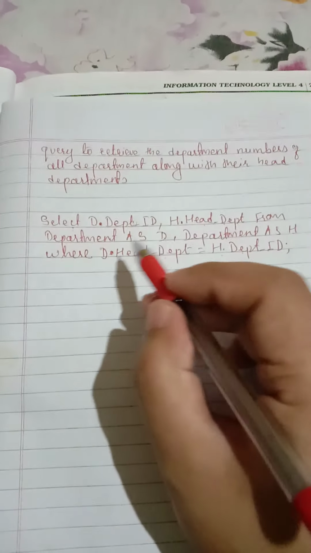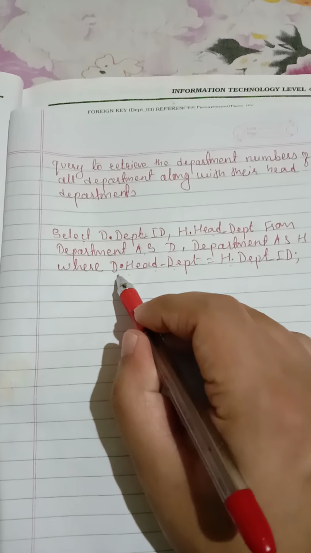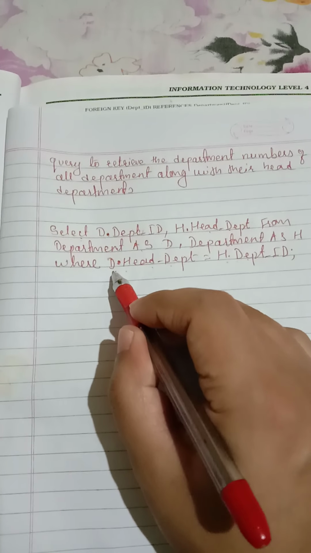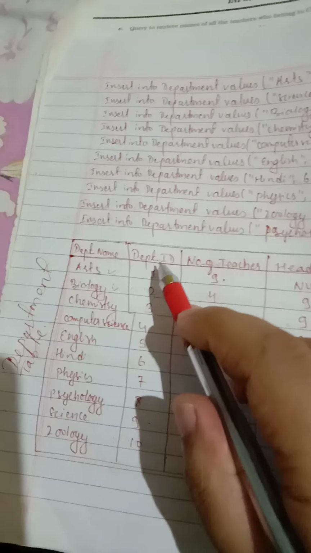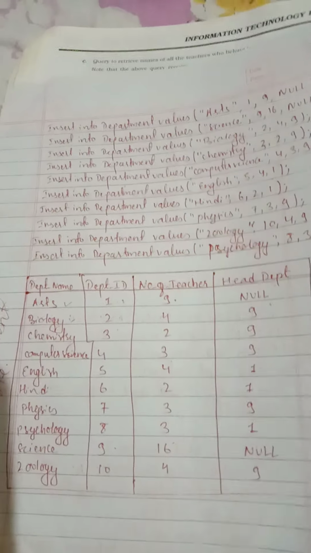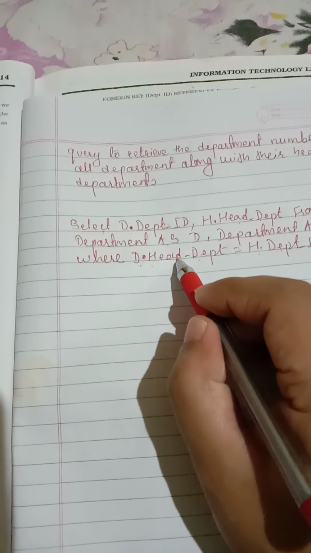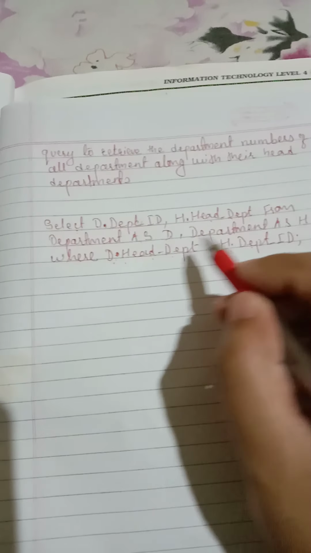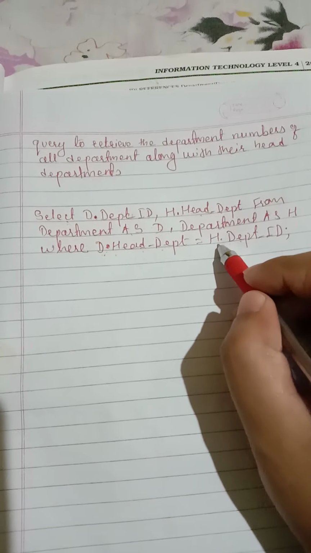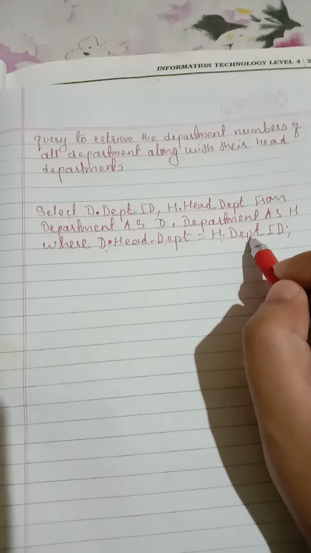It means that in the department table we are taking the head department column, and for the head department we are looking up the department id column.